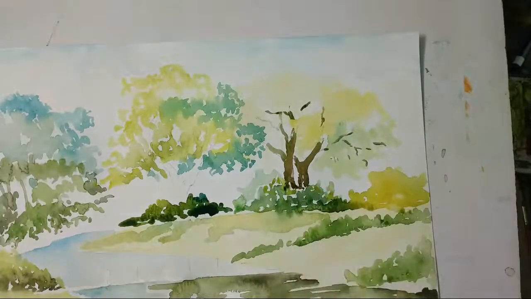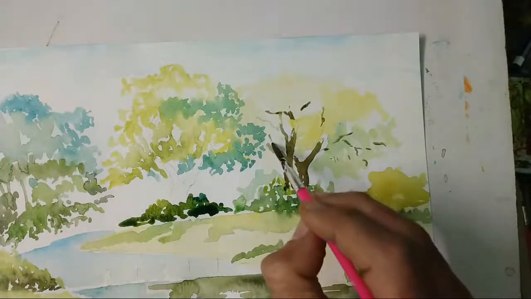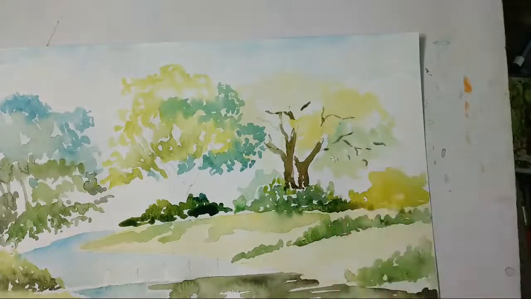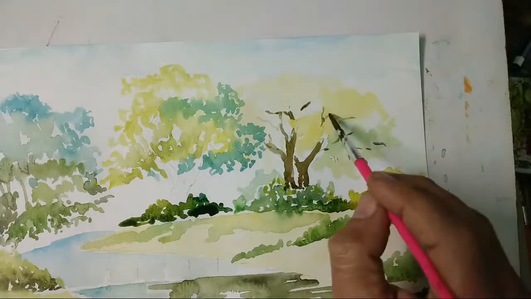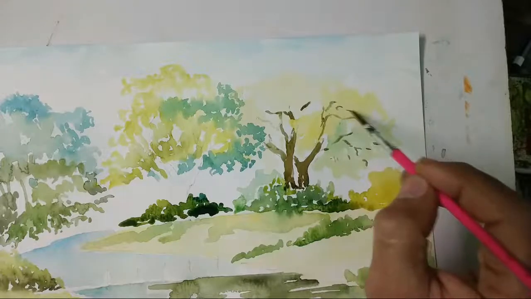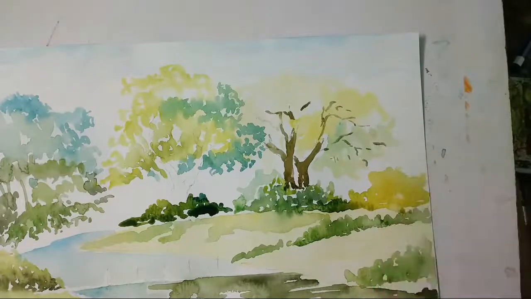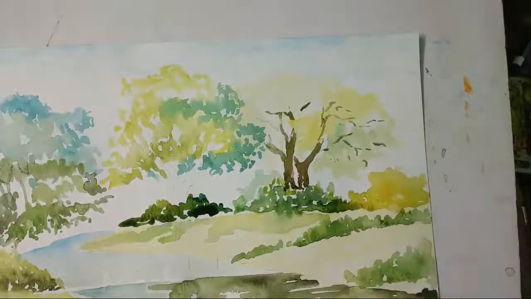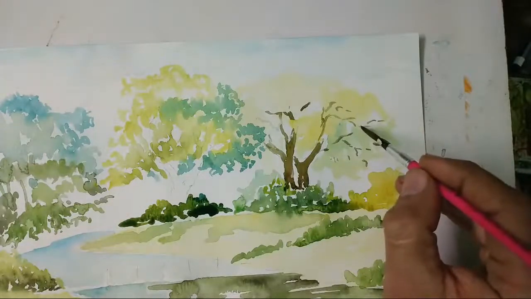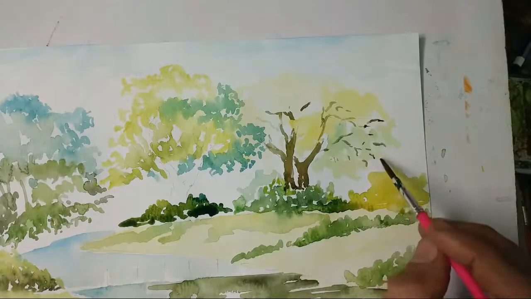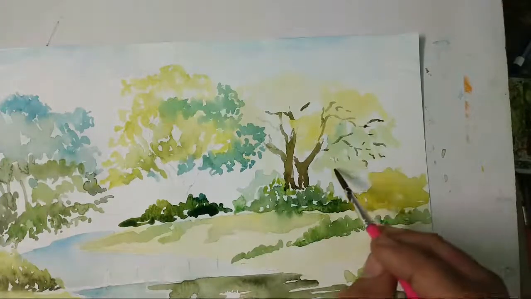Some of the colors, the darker shade, I am not putting too much dark. Now keep some areas alternate dark. When we go up, the tree branches will become thin and they will become dark.